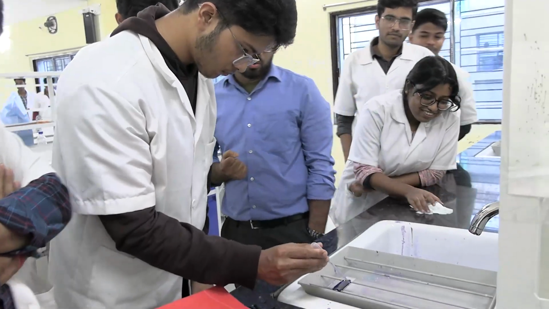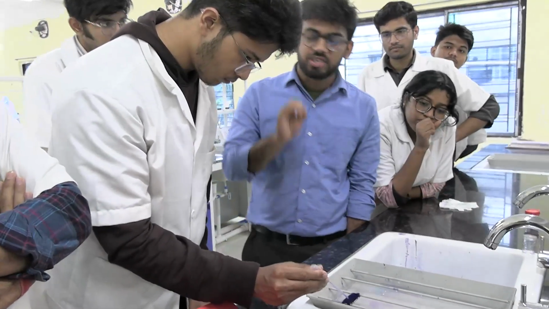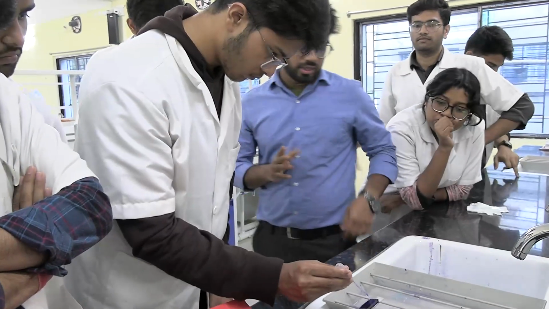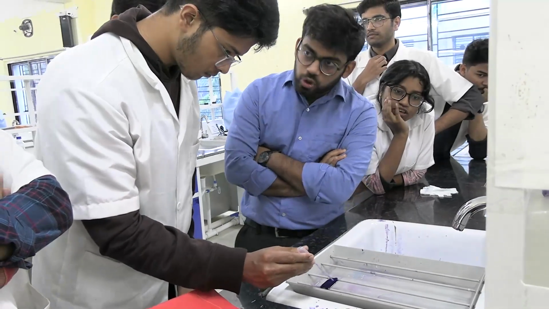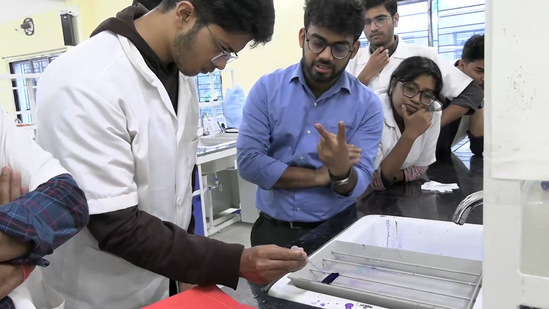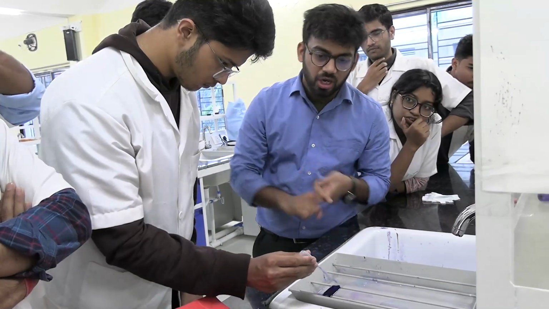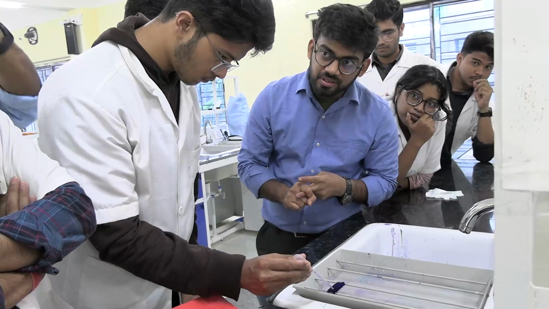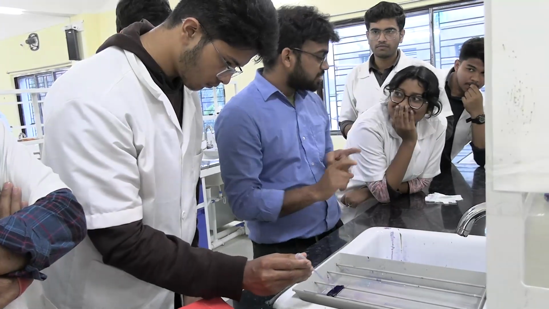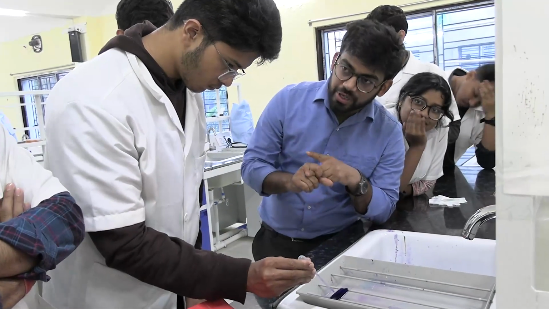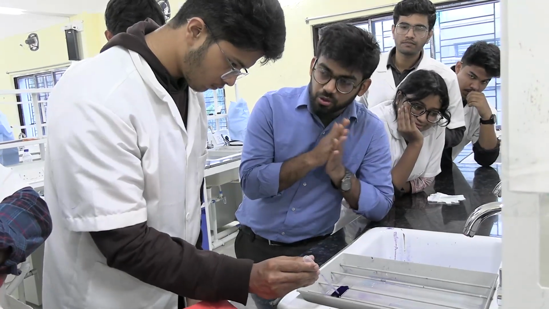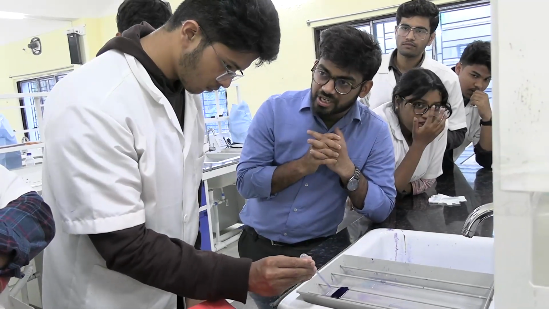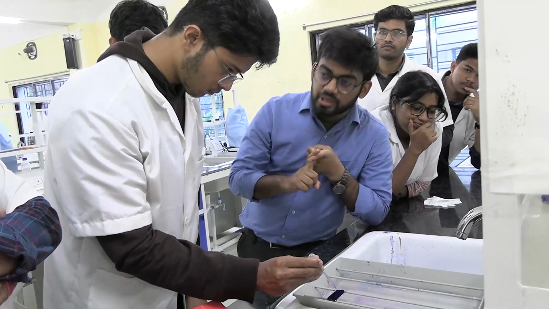So, why is it acetone-free? You all know the function of methyl alcohol. Now, Leishman stain belongs to the Romanovsky group of stains. It has two components: an acidic component and a basic component. What is the basic component here? Methylene blue. What is the acidic component?